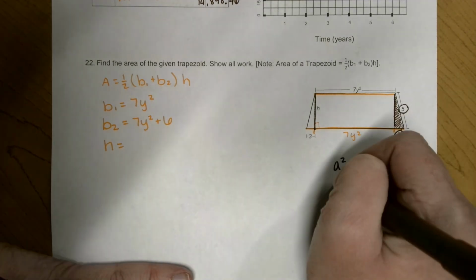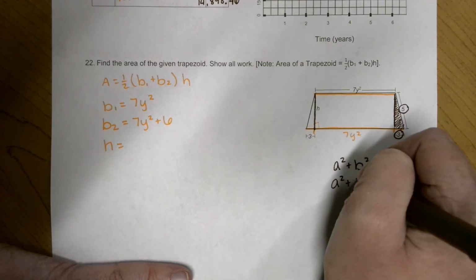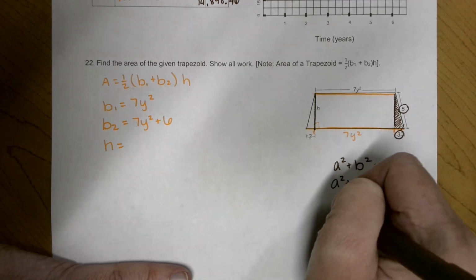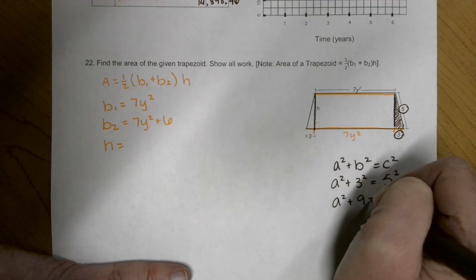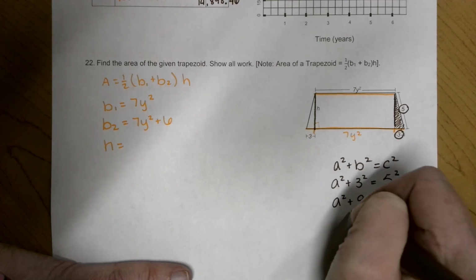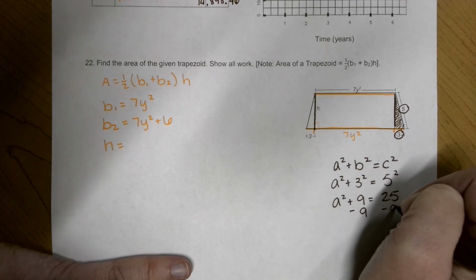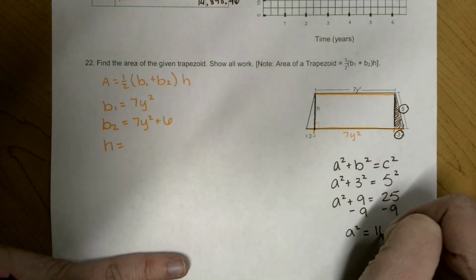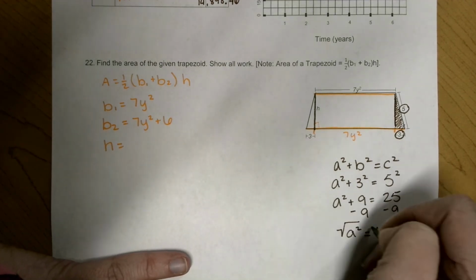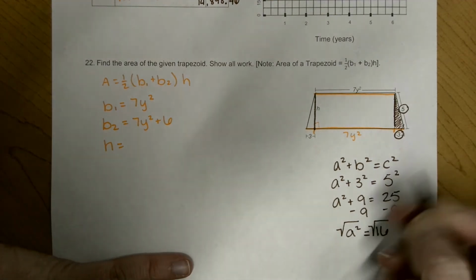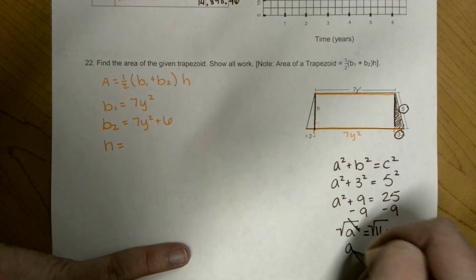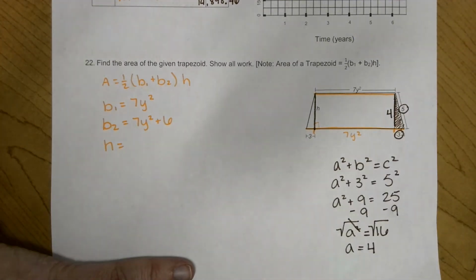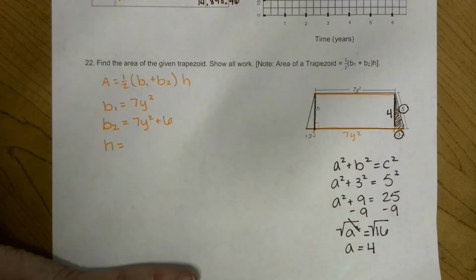Let's put it in for B. So we have A squared plus 3 squared is equal to 5 squared. 3 squared is 9. 5 squared is 25. Let's subtract 9 from each side. A squared is equal to 16. Oh, that's beautiful because you can take the square root now. Remember, to cancel out squared, you square root. A is going to be equal to 4. So my height here is 4.